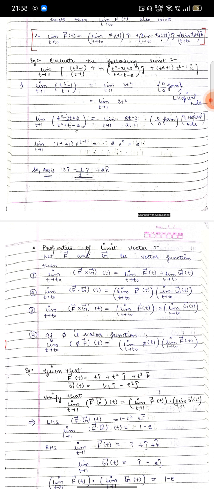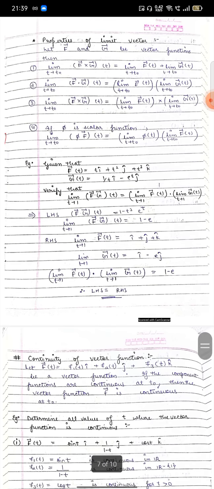Then limit t tends to 1, (t square minus 3t plus 2)/(t square plus t minus 2), which is also 0 by 0 form, so we will apply L'Hopital rule and get limit t tends to 1, (2t minus 3)/(2t plus 1). Limit t tends to 1, (t square plus 1) e power (t minus 1), which is equal to 2 e power 0, which is equal to 2. So the final answer is 3 i cap minus 1 by 3 j cap plus 2 k cap.